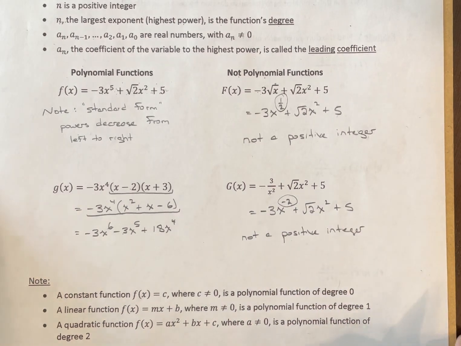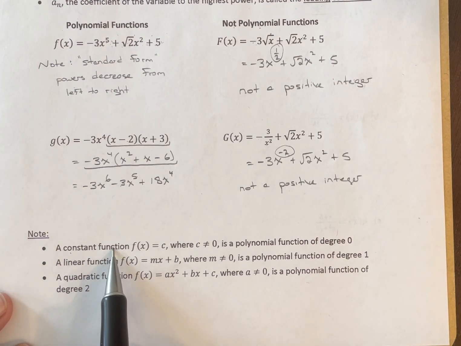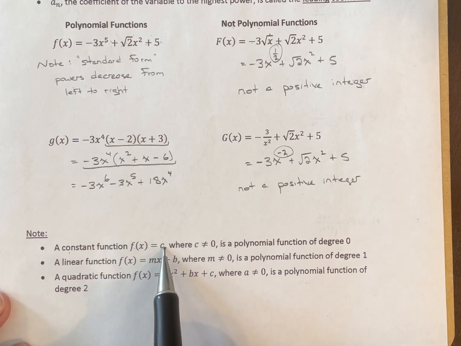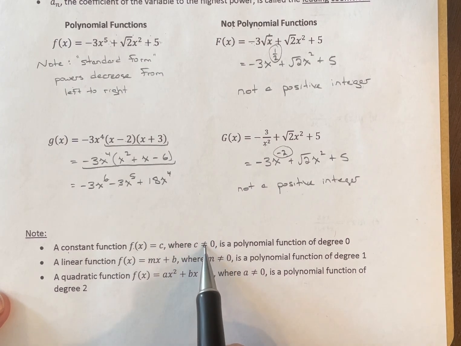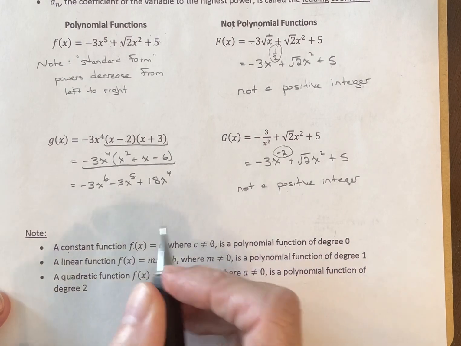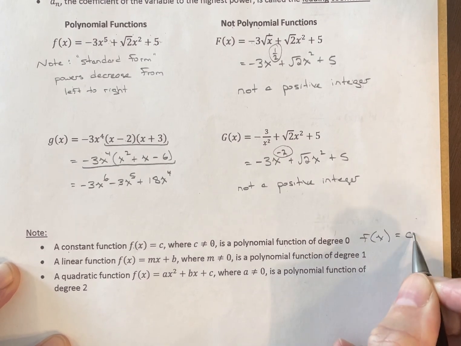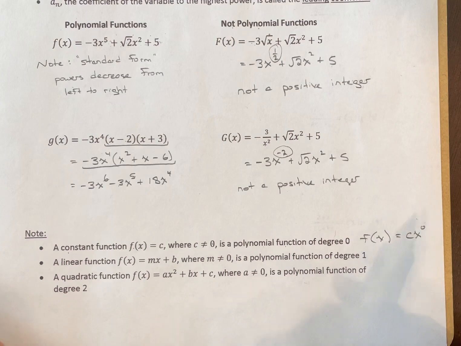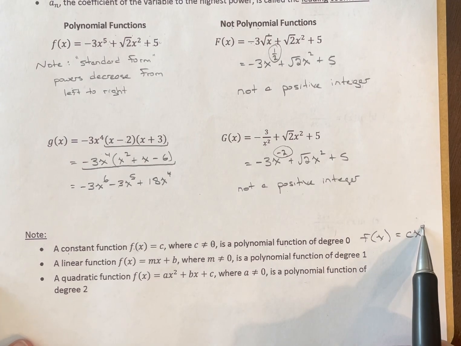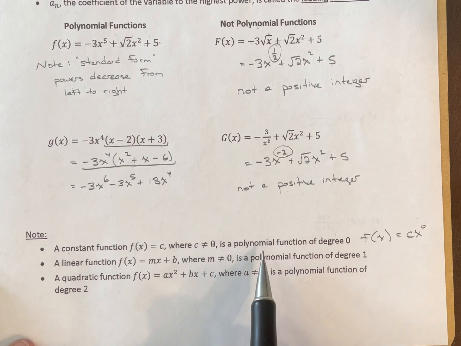Okay, a couple of notes just to pull this together for you. A constant function, where f of x equals c, for example, as long as c is not 0, is a polynomial function. Its degree is 0. So this can be f of x equals c times x to the 0. A positive integer or 0 works just fine here. That's why this is also a polynomial function. A constant function is also a polynomial function, degree 0.